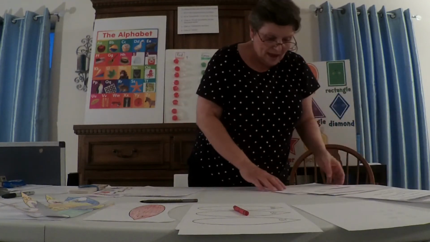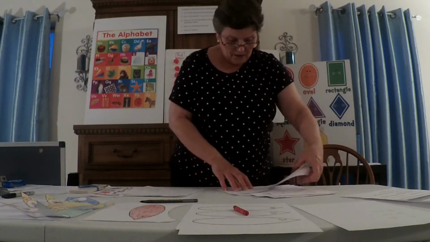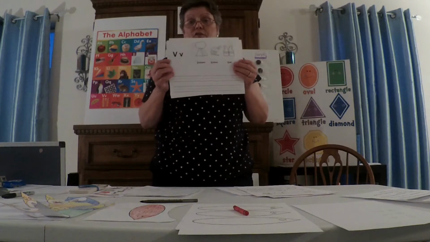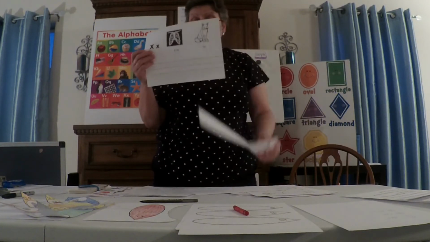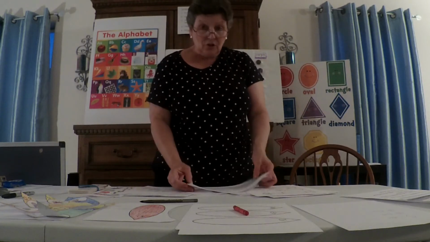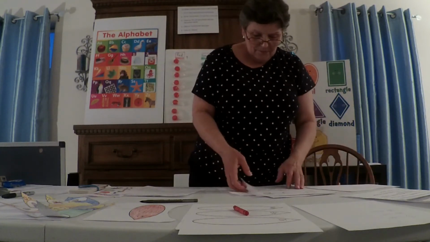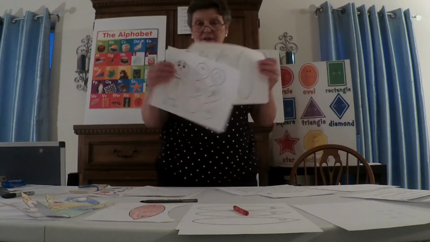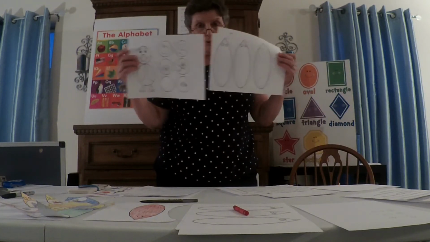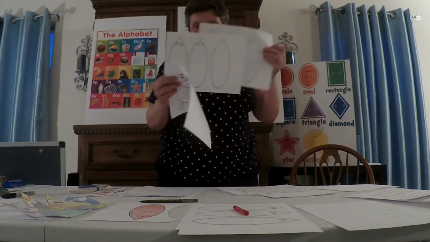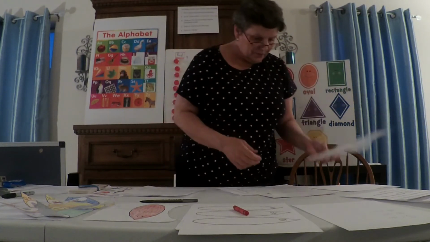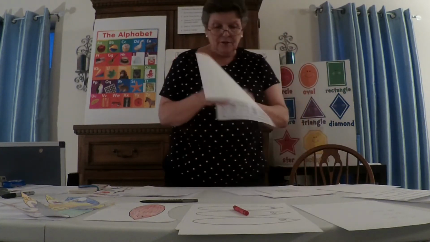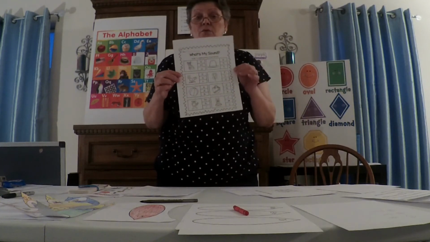So here's the packet that is there. We have our 3 alphabet sheets. We have V, W, and X, and we'll be starting those in just a minute. Then we have our project for today. Now you don't have to be able to print for this because this is a project we can make with just regular paper as well. And then there is a beginning sounds sheet.